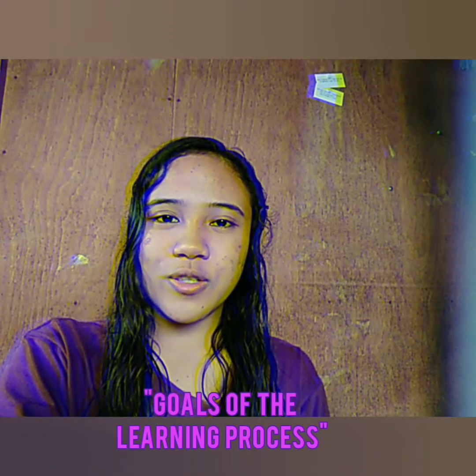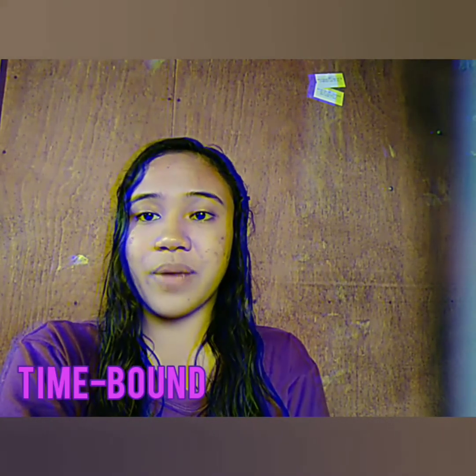Number 2 is goals of the learning process. The successful learner, over time and with support and instructional guidance, can create meaningful, coherent representations of knowledge. So the strategic nature of learning requires students to be goal-directed. An example is SMART. SMART stands for specific, measurable, attainable, relevant, and time-bound.